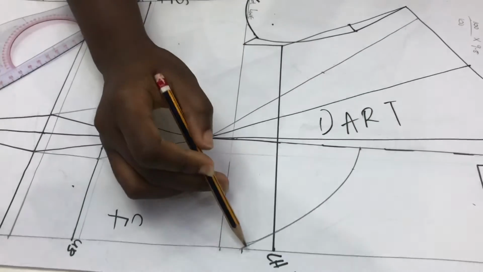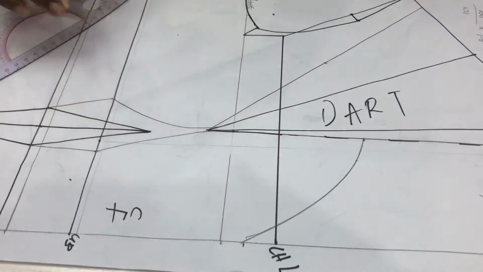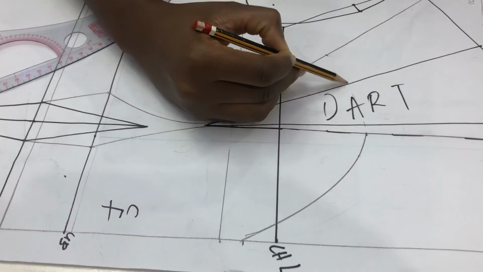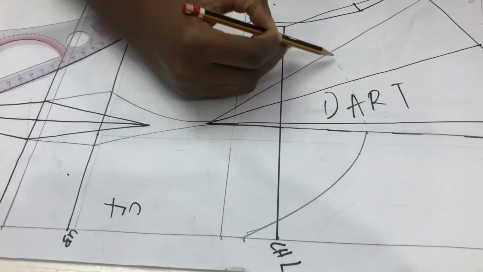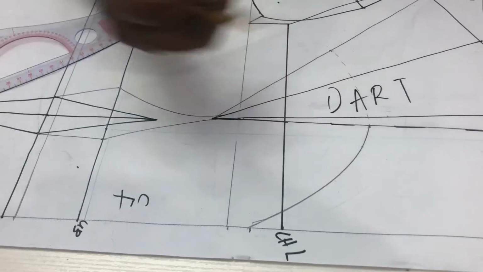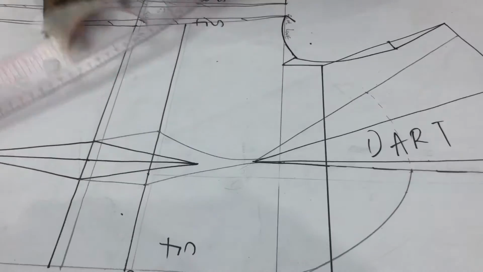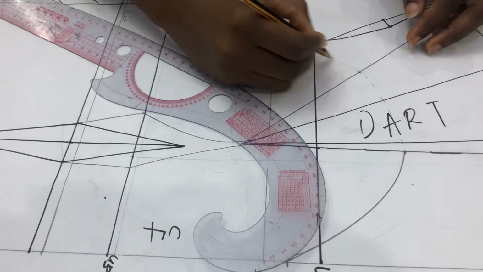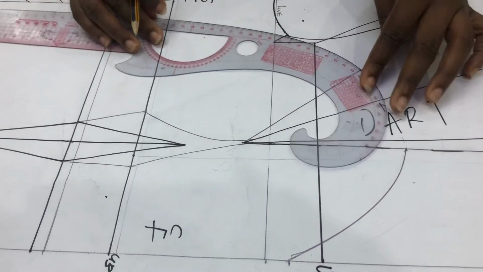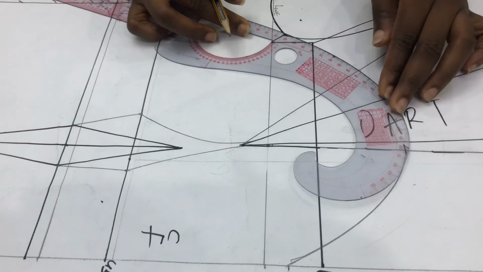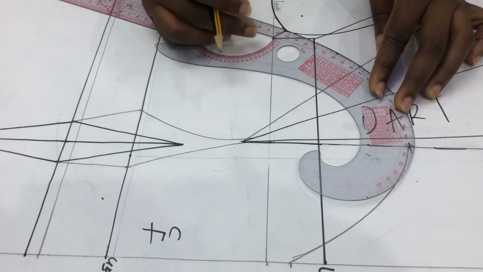Okay, so you see it has this curve already. So then I'm going to join it using broken lines to this new one, because I'm going to close this dart, so make sure that this place aligns. Okay, then take my curved ruler again to join this straight to my armhole. All right, so this is what I want.